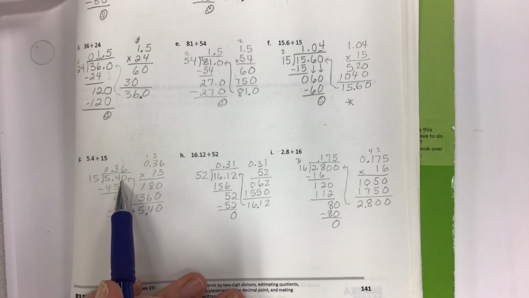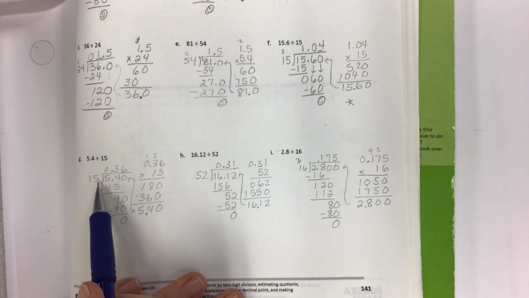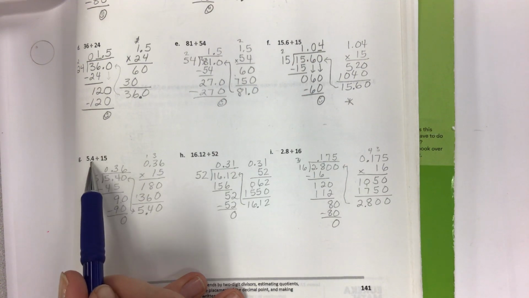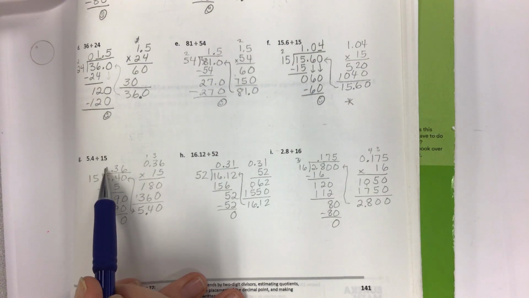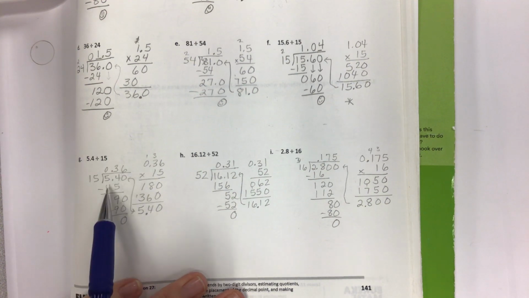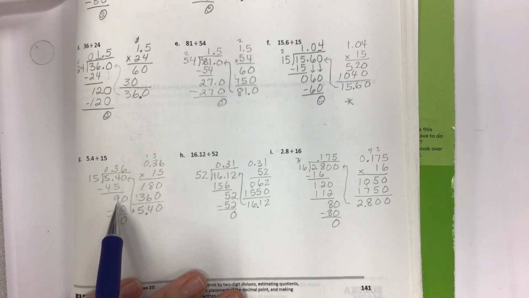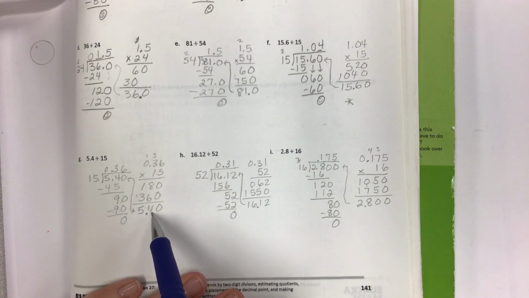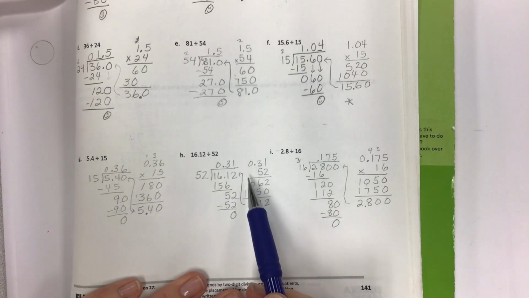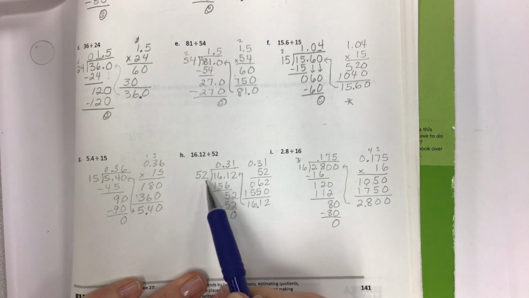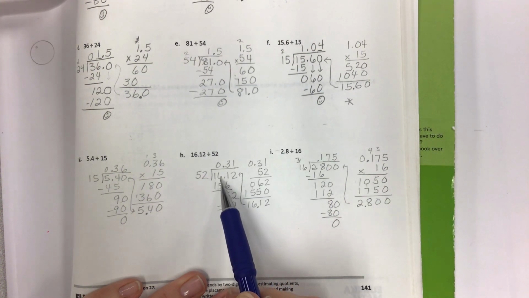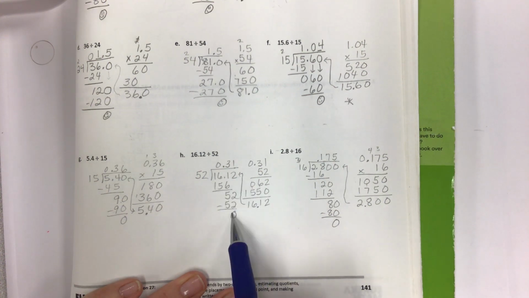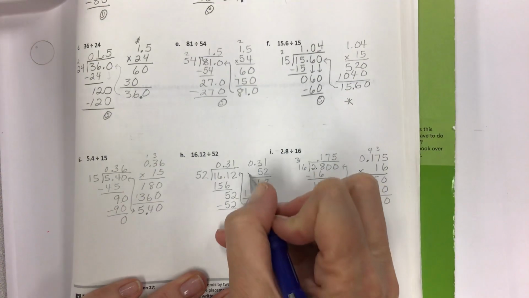5 and 40 hundredths. Okay, 5 and 4 tenths. Start your division. This is less than the divisor, so my answer will be less than 1, and it is. It's 0 and 36 hundredths. So 3, and then you work that out, and don't forget to place your decimal. 2 places up here, 2 places here. And this one, 16 divided by 52. Again, it's much less than 52, so my answer will be much less than 1. And then check with multiplication.